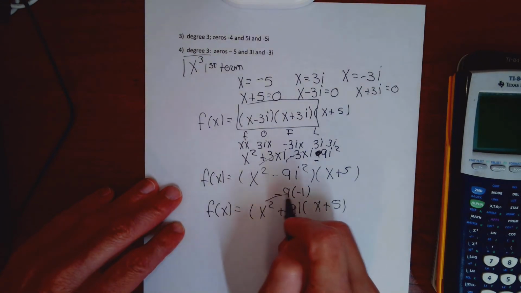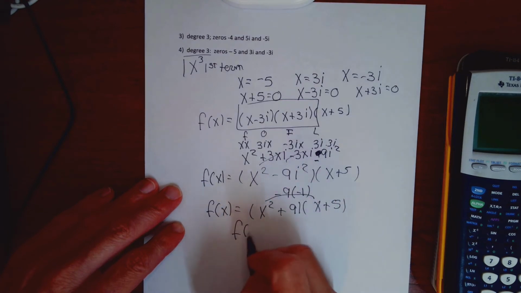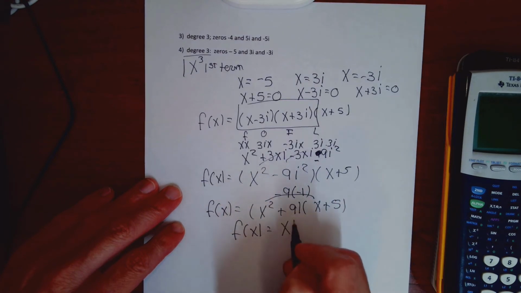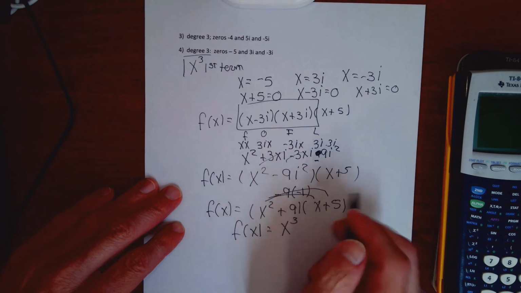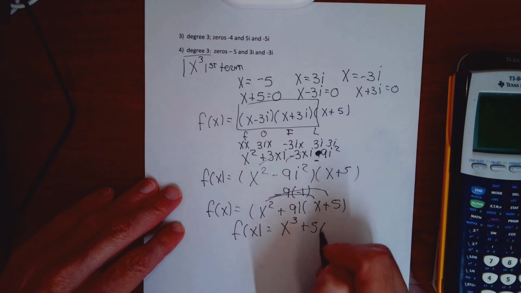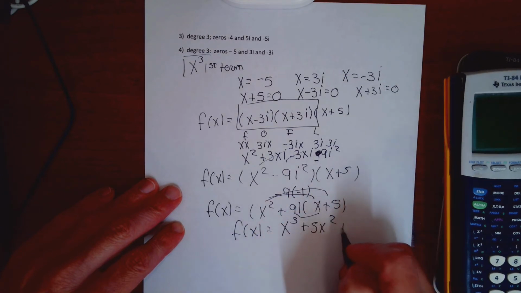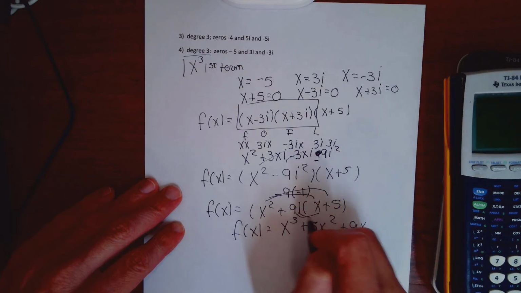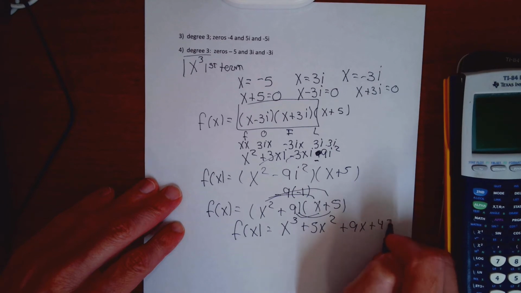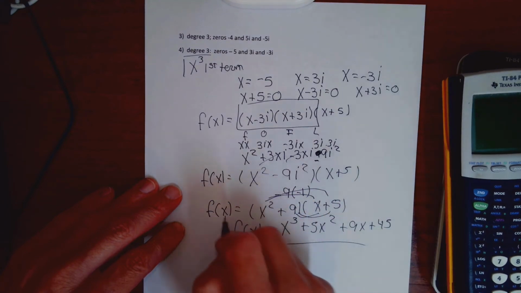I'll multiply x squared times x and get x cubed. I'll multiply x squared times 5 and get 5x squared. I'll multiply 9 times x and get 9x. I'll multiply 9 times 5 and get positive 45. I claim that this is the answer.